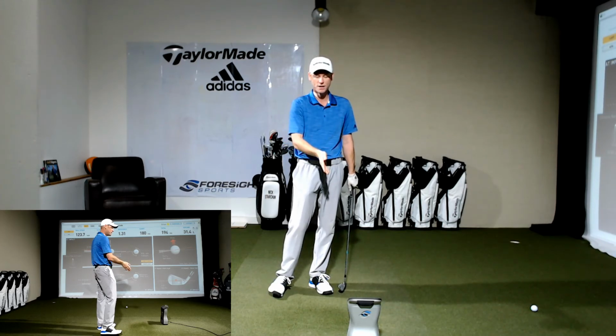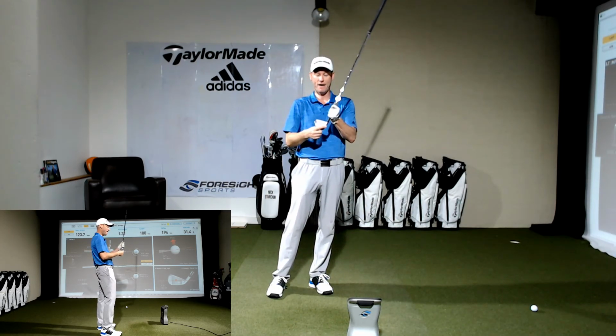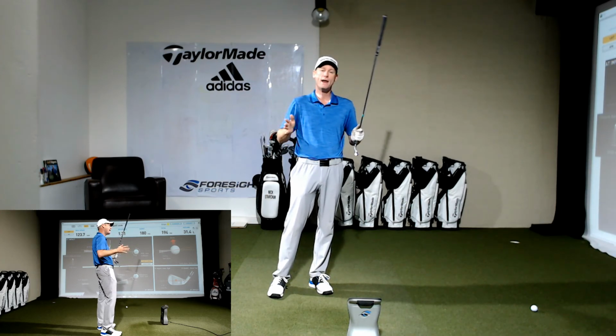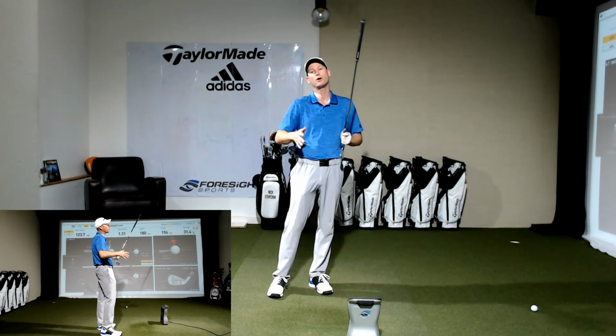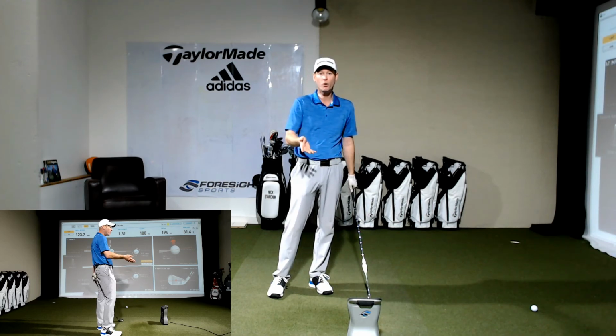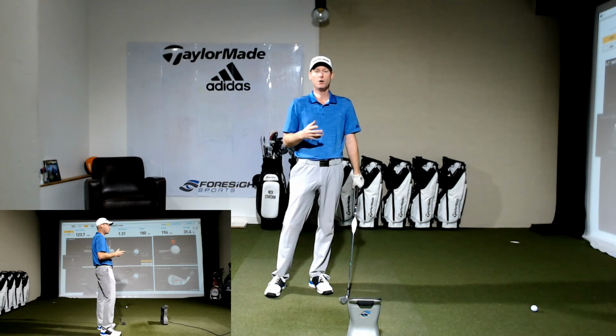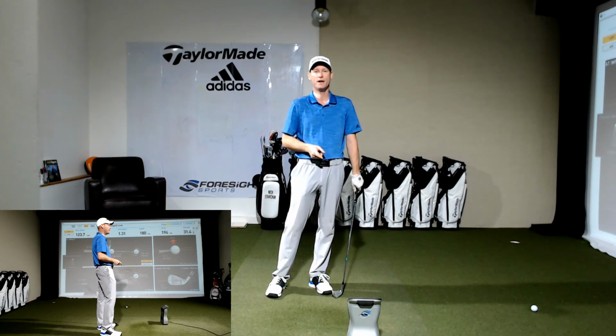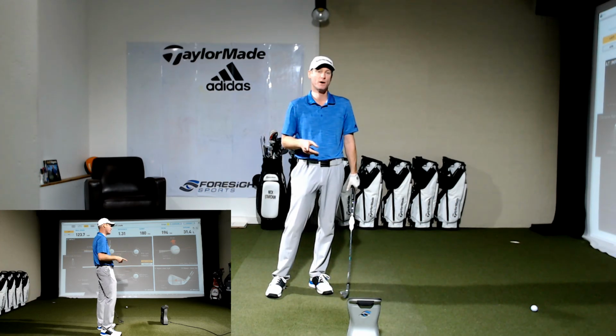So the Foresight Sports System lets us evaluate toe up or toe down so that you can better project the golf ball and have less curve or a cleaner curve or a more usable curve for your golf shots. So the next time that you get a chance to play on the GCQuad or the GC2 and the HMT combination from Foresight, take a look at how you're delivering the club into the ground from a lie perspective, because I think that's going to shed some light as to why some of your shots might not go the way that you want them.